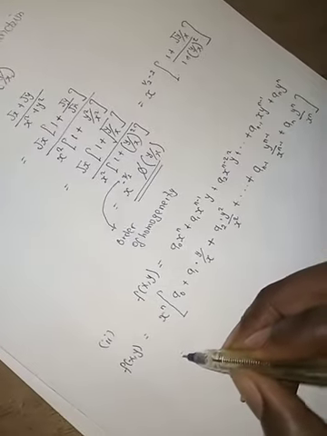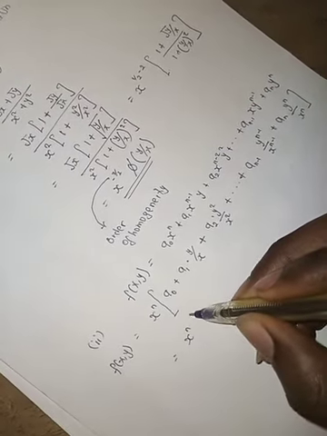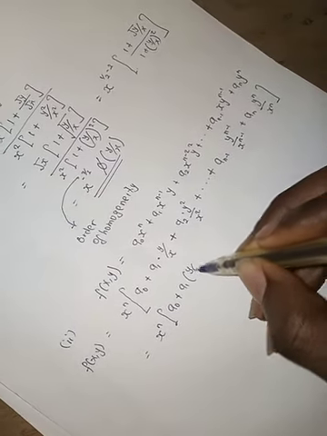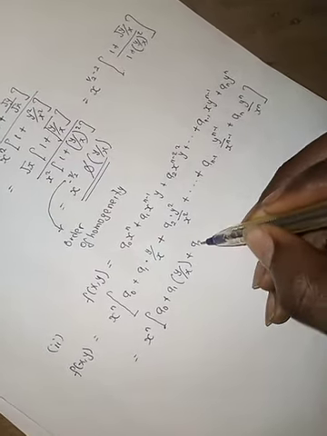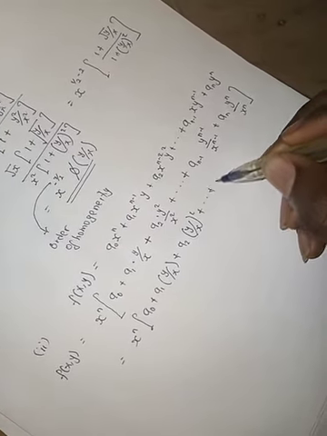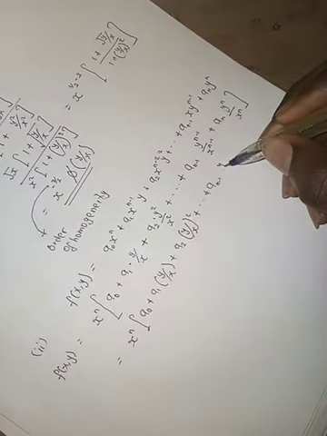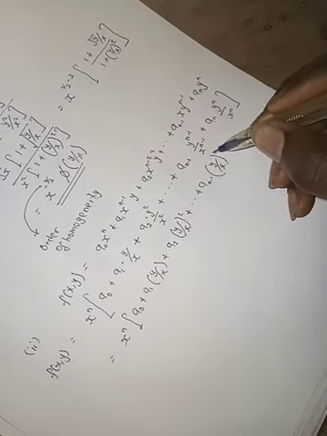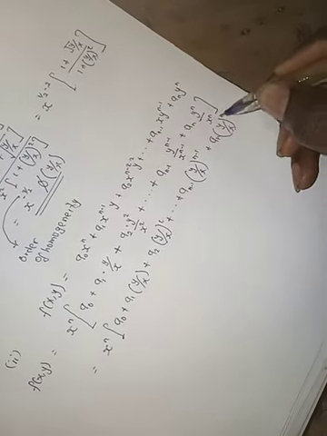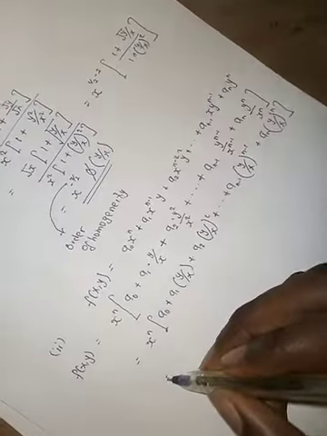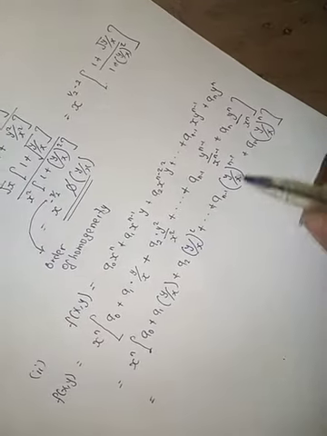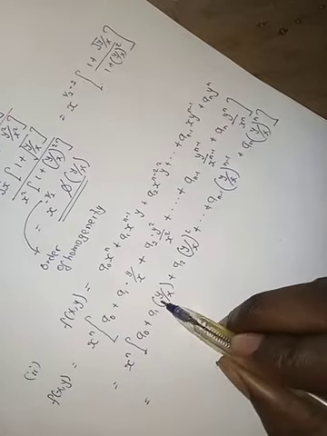Okay, so right now we have x raised to power n into brackets a naught plus a1 y over x plus a2 y over x all squared, plus a subscript n minus 1 times y over x, everything raised to power n minus 1, plus an times y over x, everything raised to power n. All right, so we have successfully expressed this series in terms of y over x.